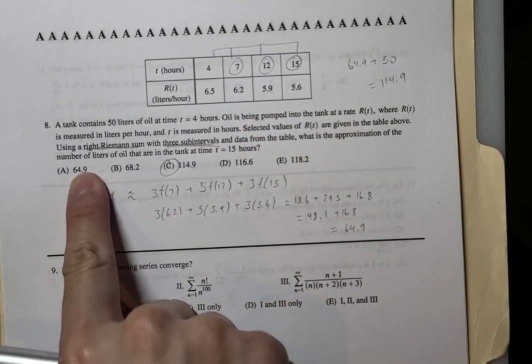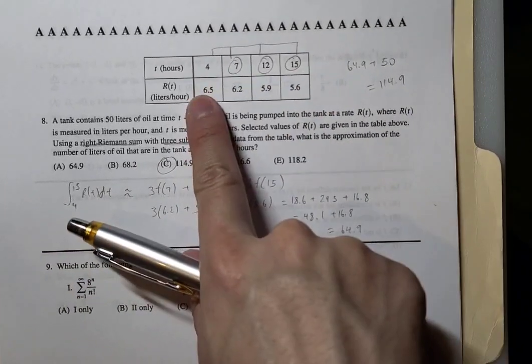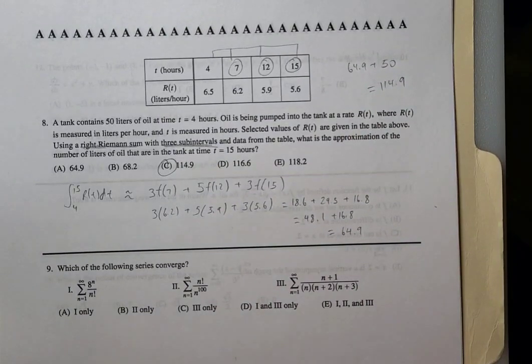Okay, so don't get fooled by this choice. We weren't finished. This is the net change from 4 to 15. At time t is 4, originally there was already 50 liters, so we add the 50 back in.